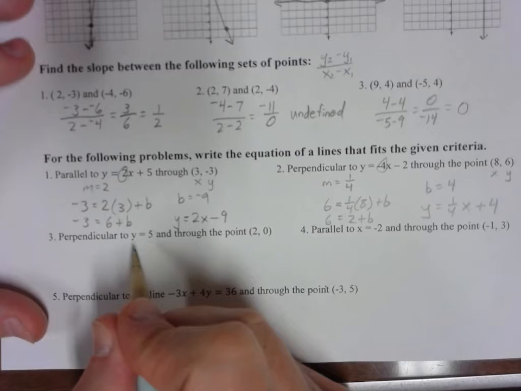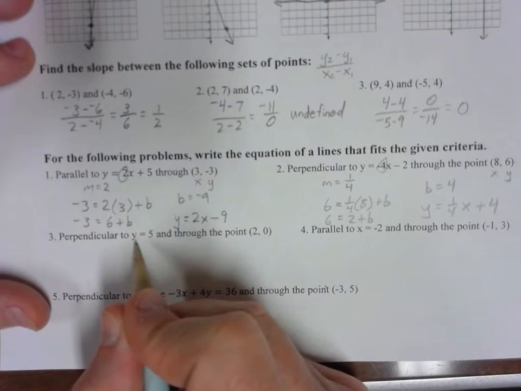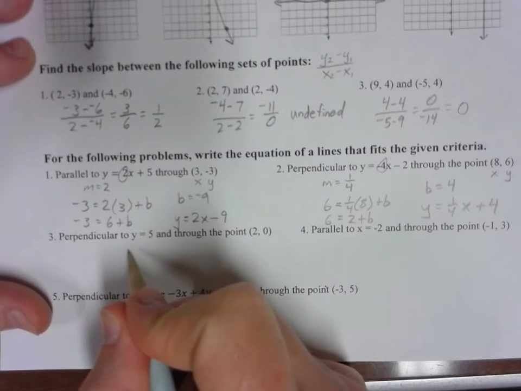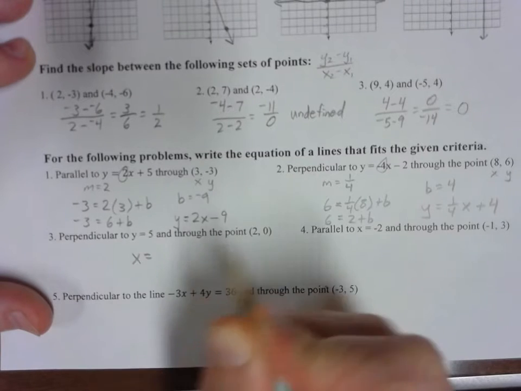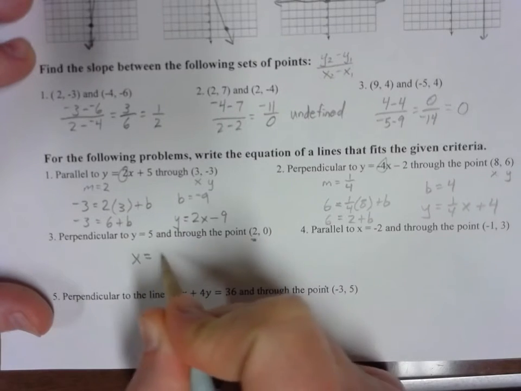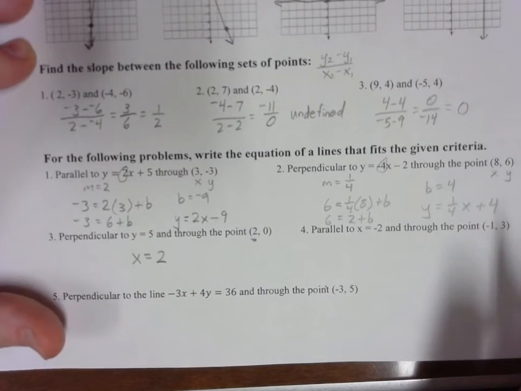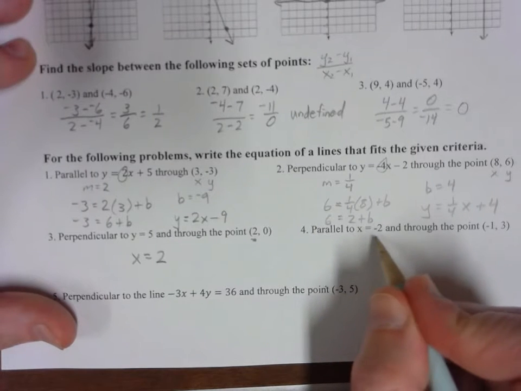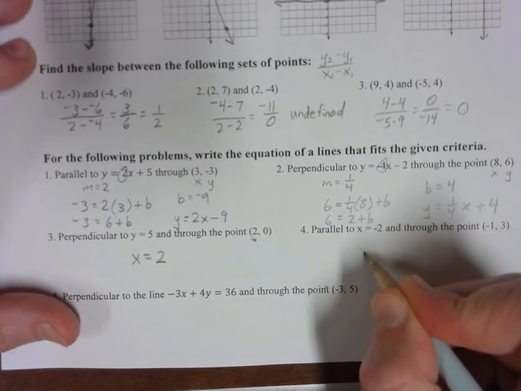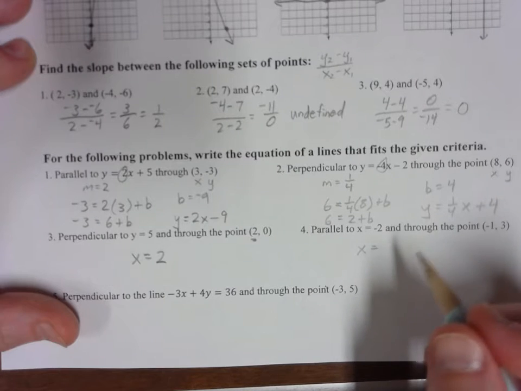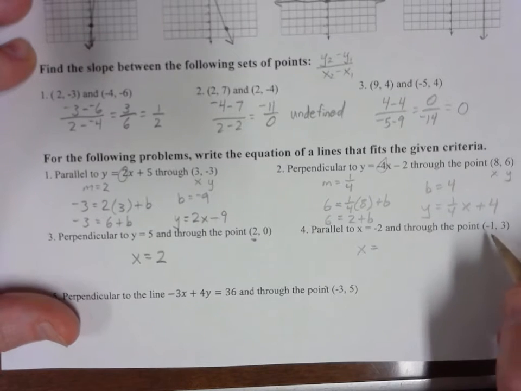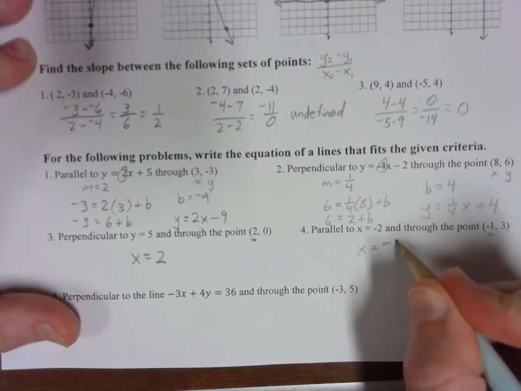Perpendicular to y equals 5. When it's perpendicular, it's going different directions, so I need x equals. So I find the x coordinate, 2. Parallel to x equals -2 means I keep that variable. They're both vertical lines, and I need the x coordinate, -1.